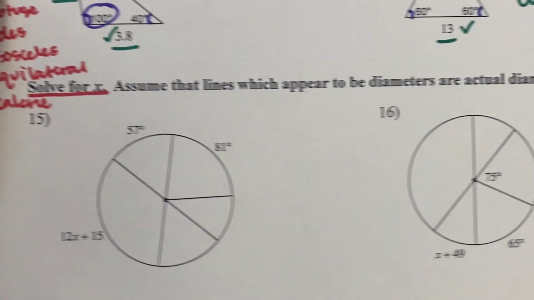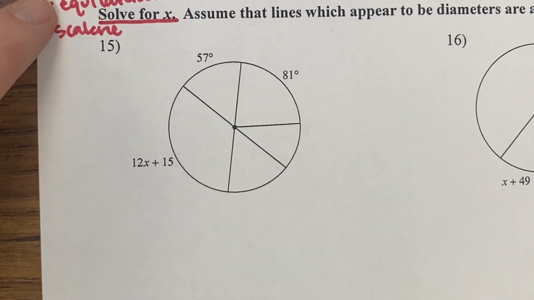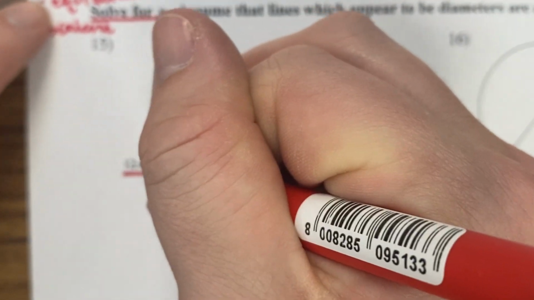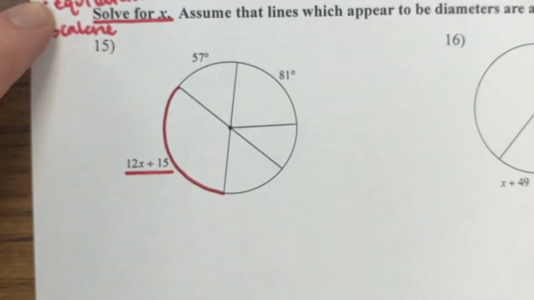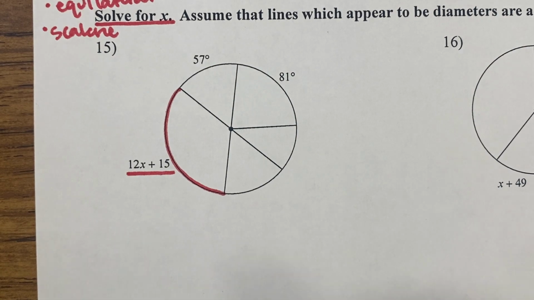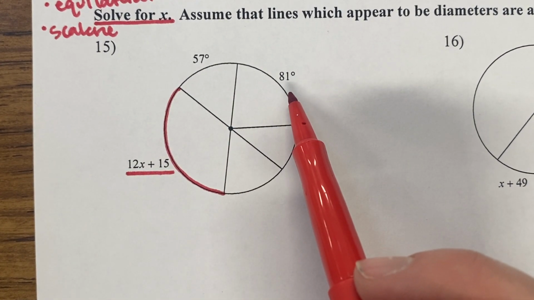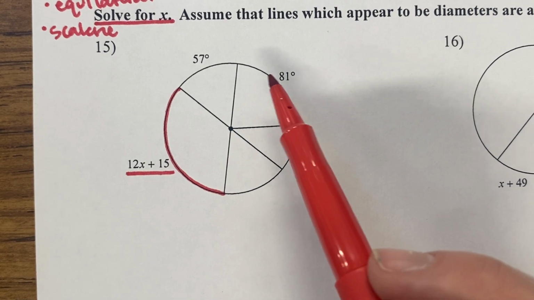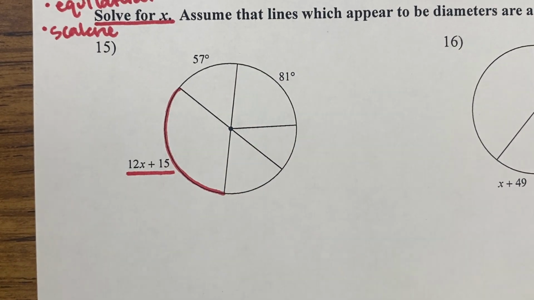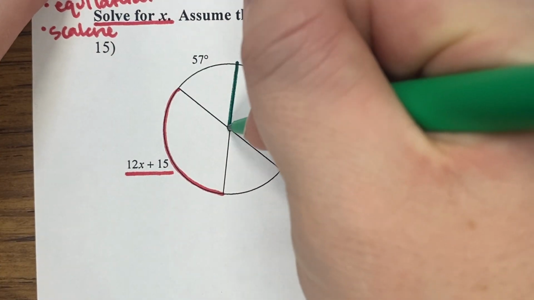Alrighty, so we're trying to solve for x. Well, x is given right here in the measure of this arc right there. Now it's giving me 57 and 81, and then I have two missing arc measures. Well, the 81 doesn't really help me, but what do we see that it's creating?